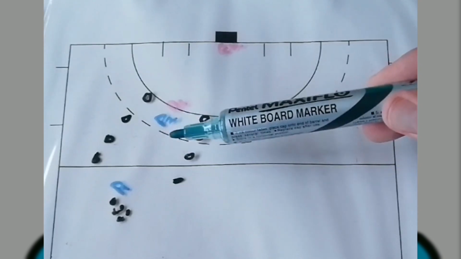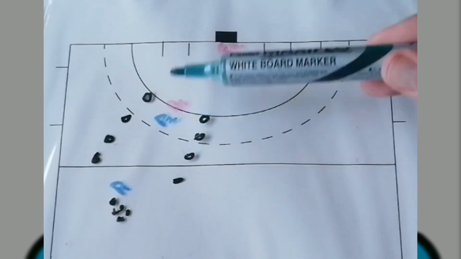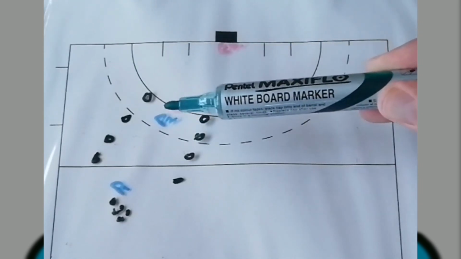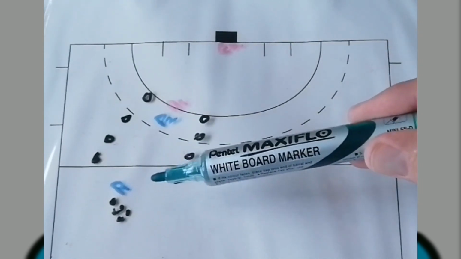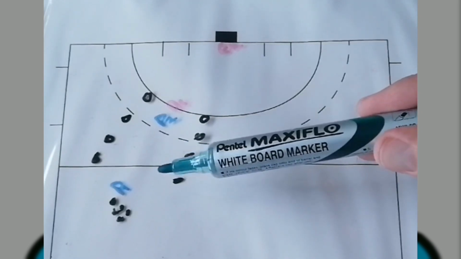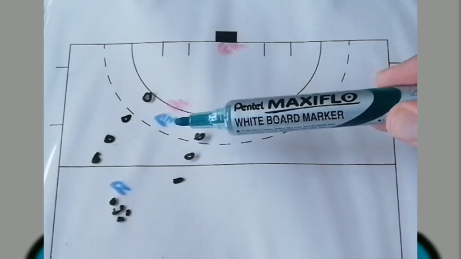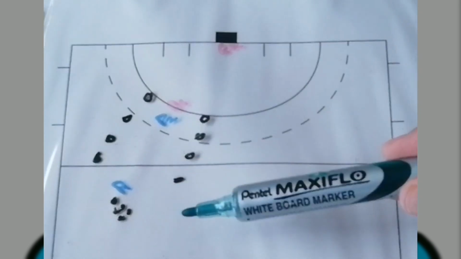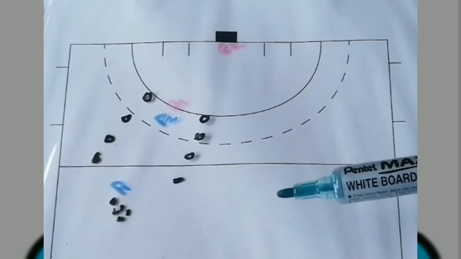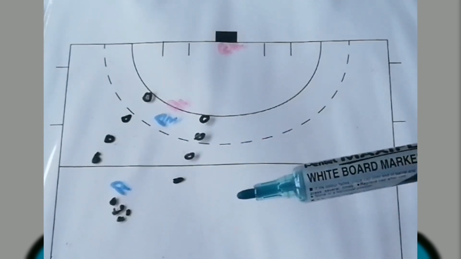So the guard player is the person that, if player number 2 can't pass forward, they can at least pass the ball to someone at the back. So it can be any player, it doesn't have to be one specific player on the field. Whoever's in that position, the person on the ball can just pass the ball backwards so that they can create space somewhere else. So it's just a small little way of incorporating this into your game.